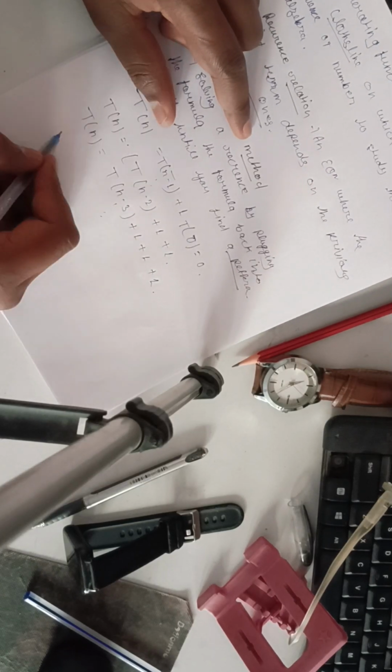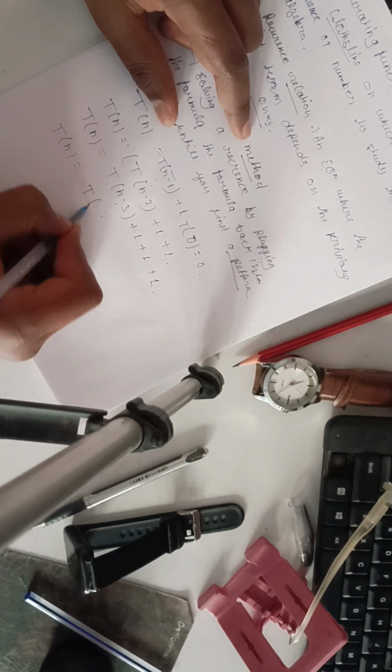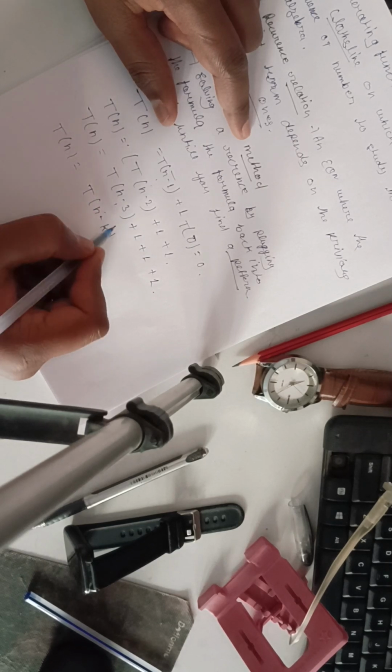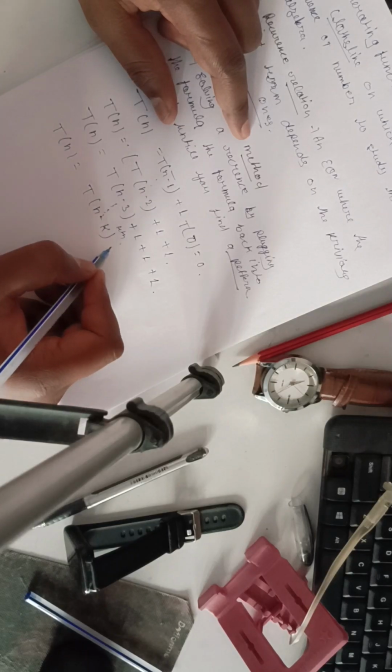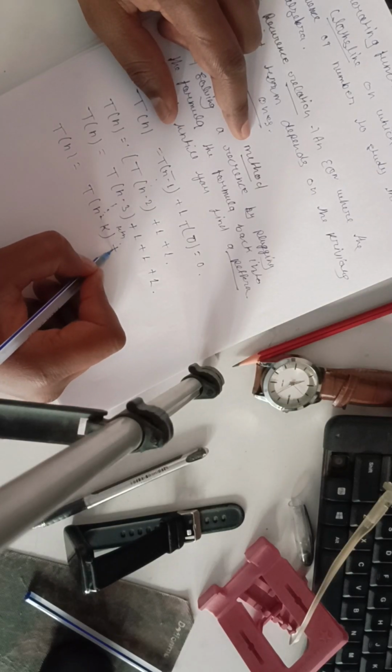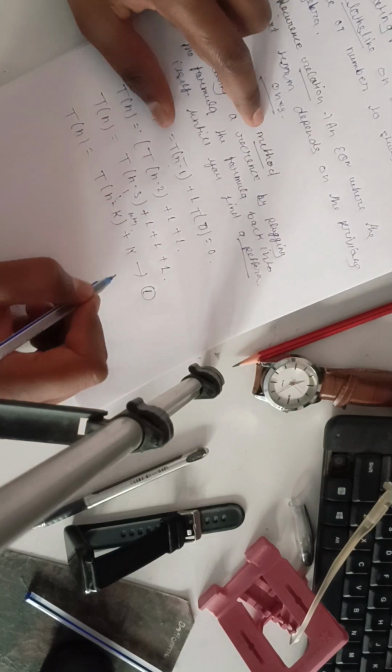This will go on, so Tn equals T(n minus k) plus k. This is the first equation.